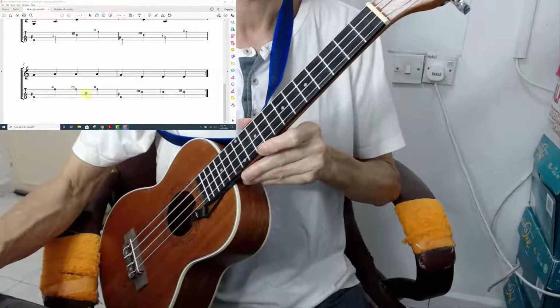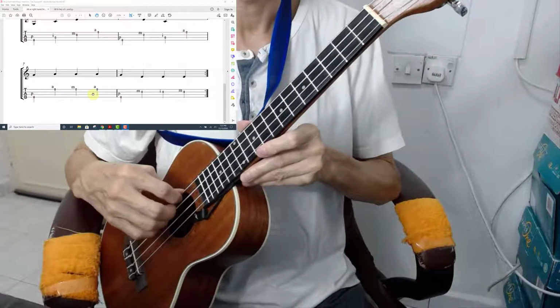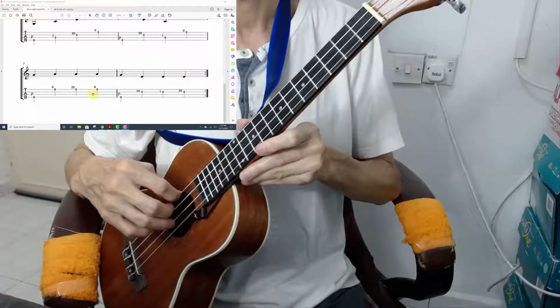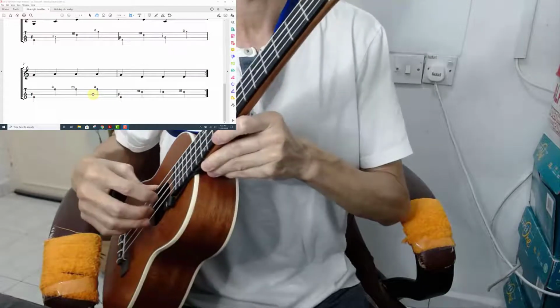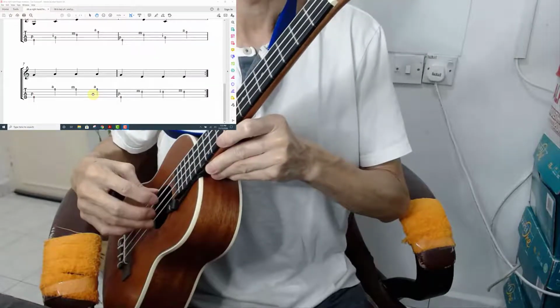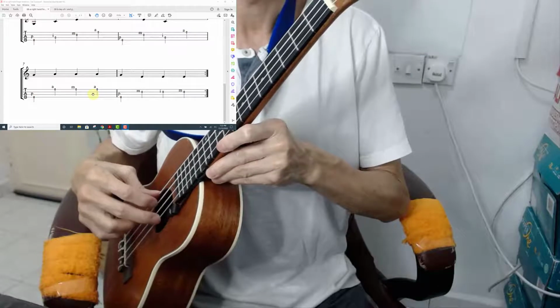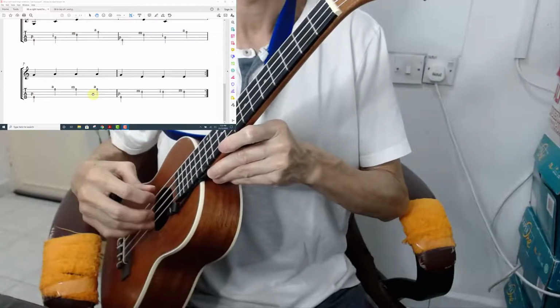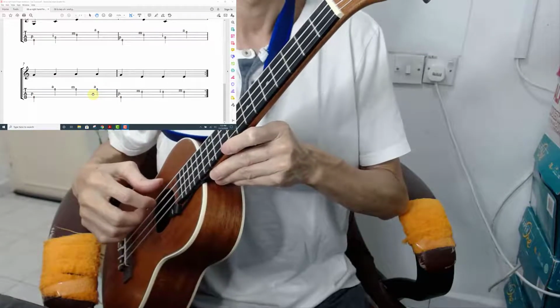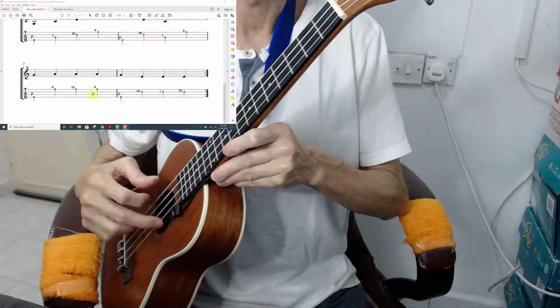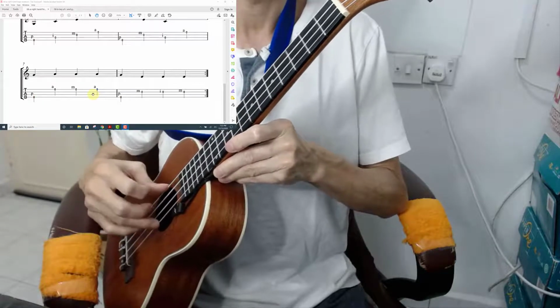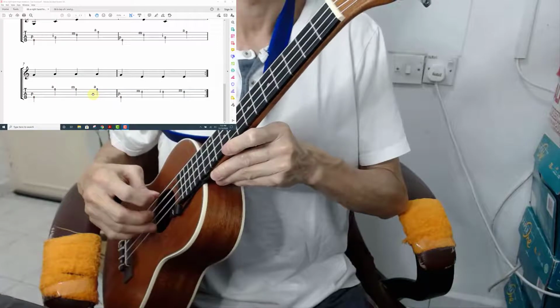And then followed by back to the A. So you do it like this. P, A, M, A, P, A, M, A. Okay, the idea is to alternate and not just like this.